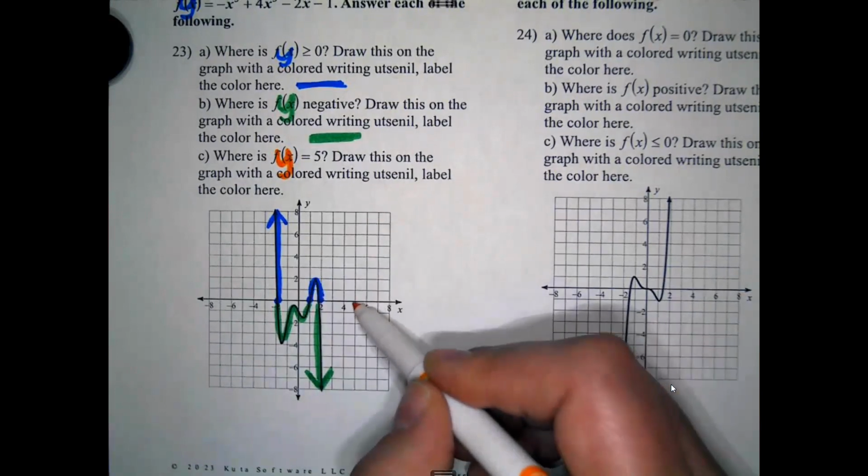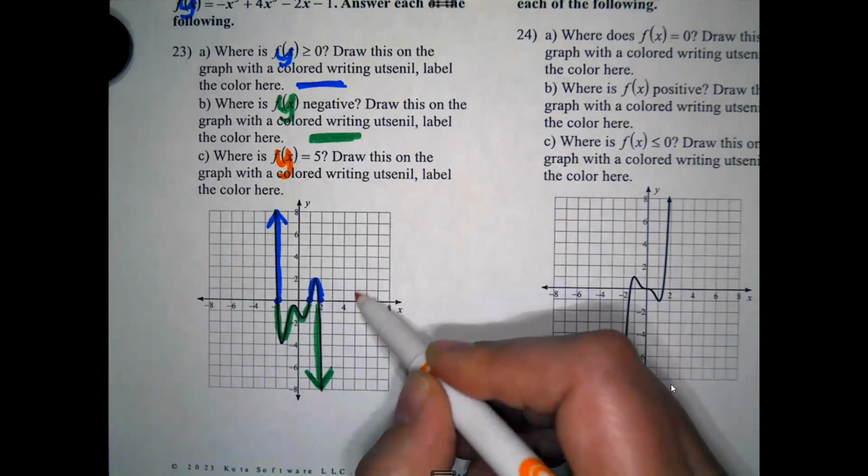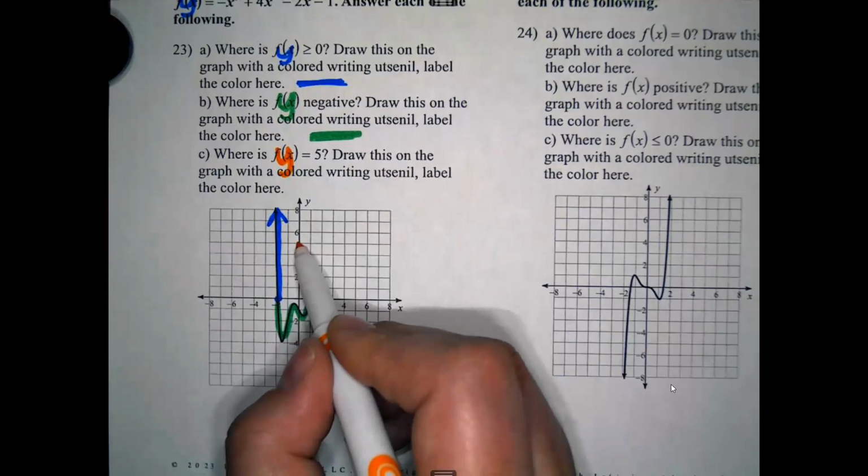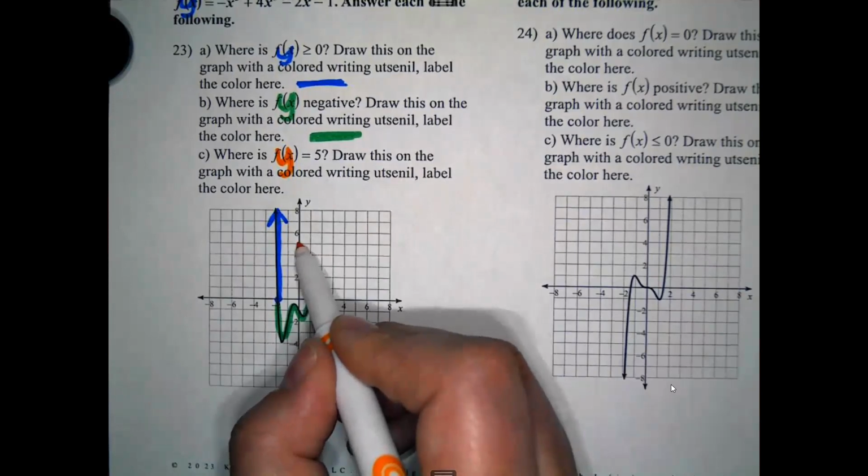So I'm looking for a 5 over here. Wherever the graph touches 5 over here. Where am I looking for a 5? On the y. So here's the y value of 5. I'm looking for where the graph touches 5 right here.